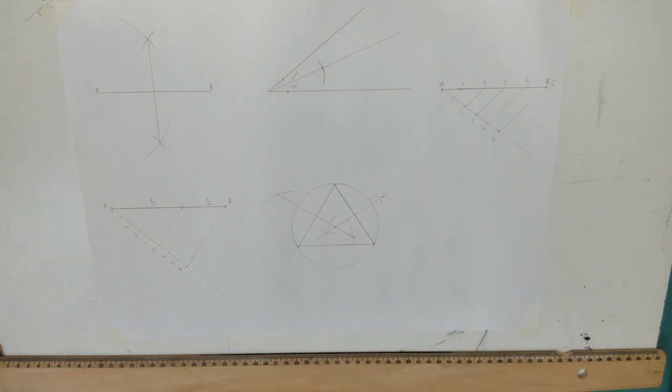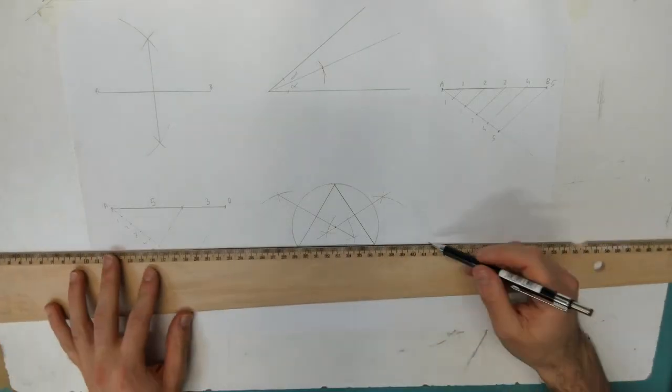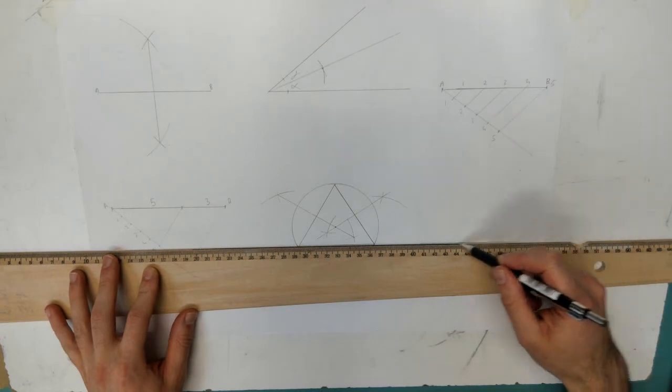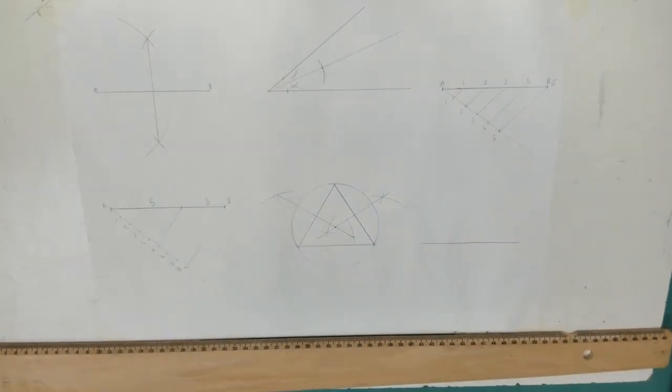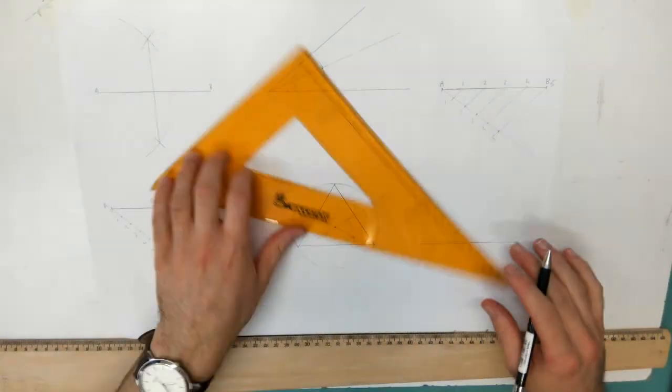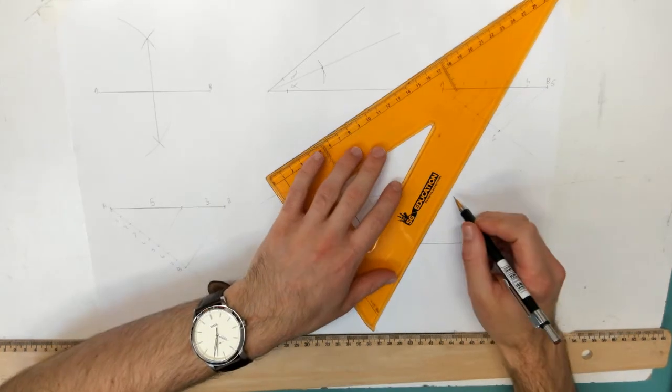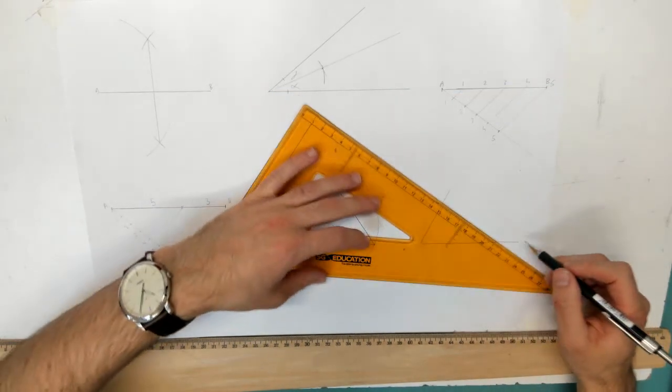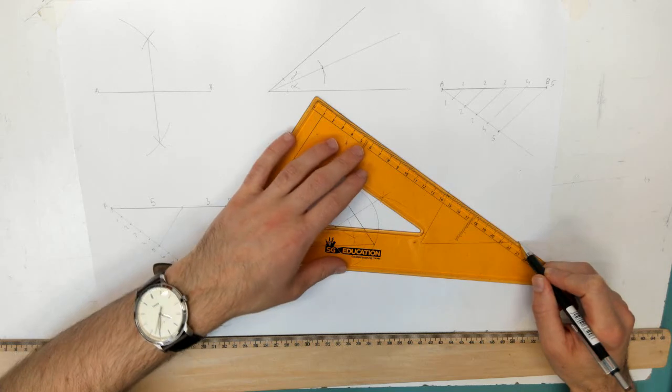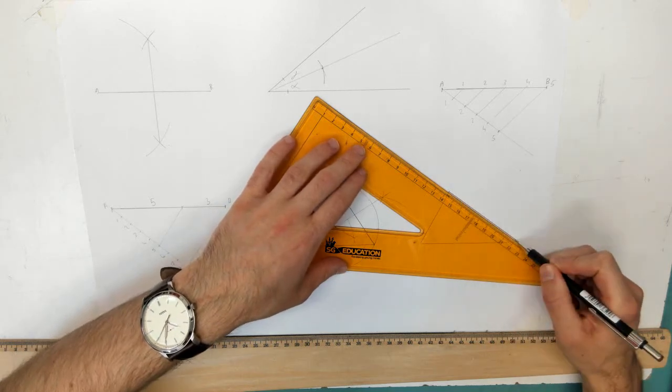The next one then is to inscribe circles. We want to put a circle inside a triangle. So let's draw my base there. Just take a line and angle here, and just take a line there.